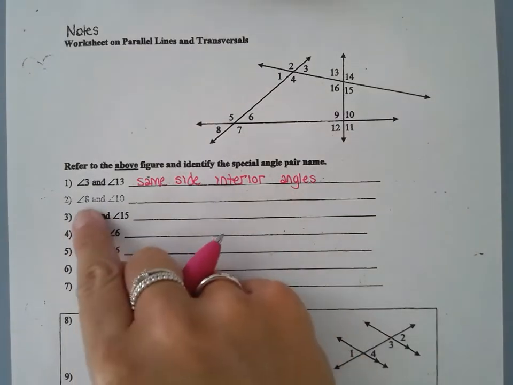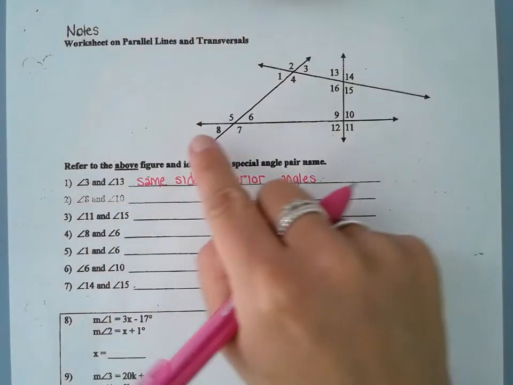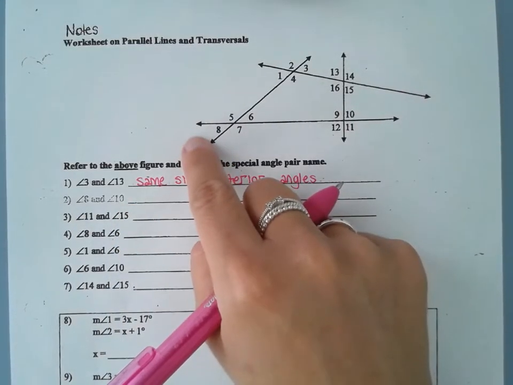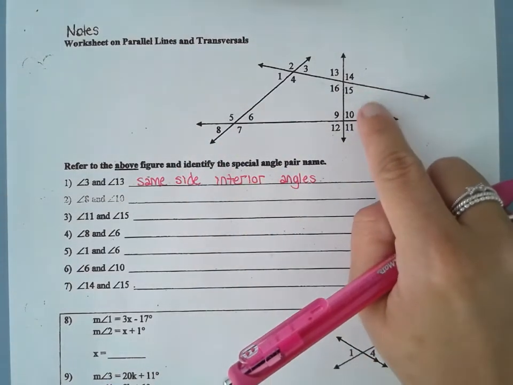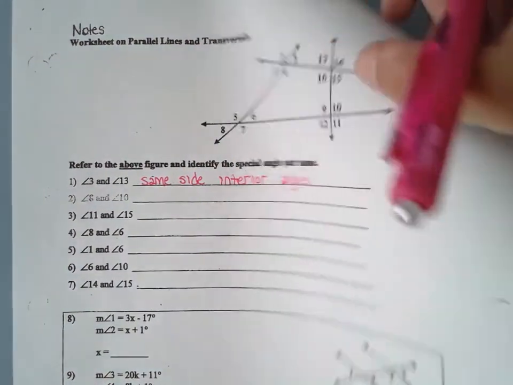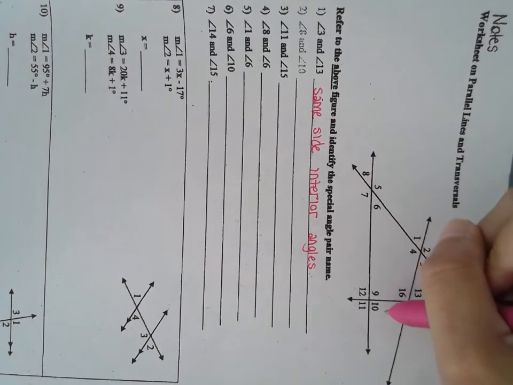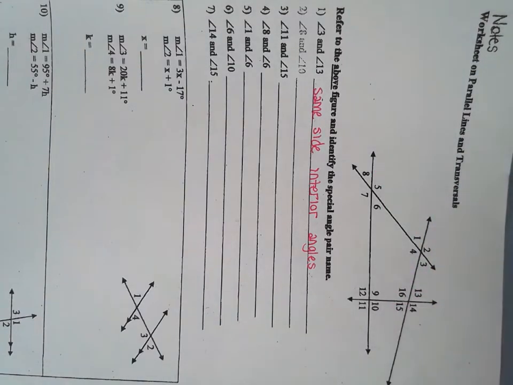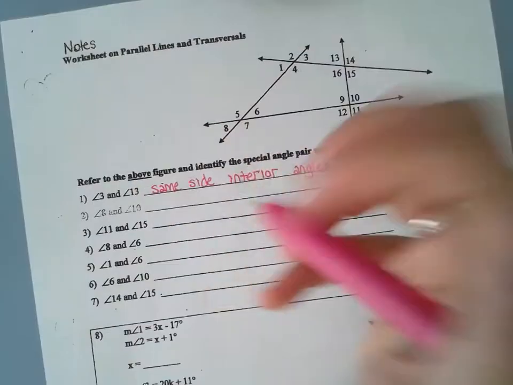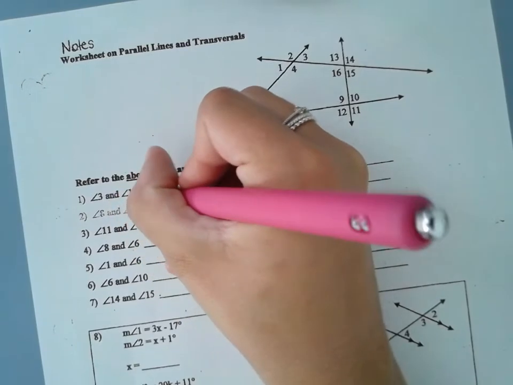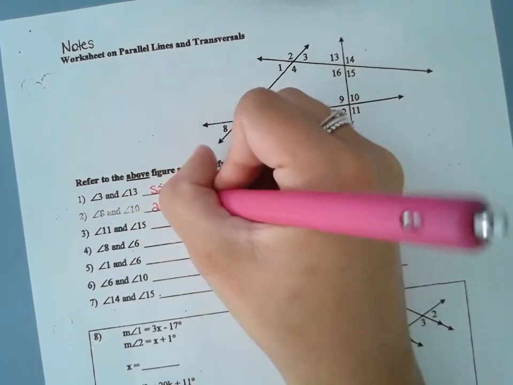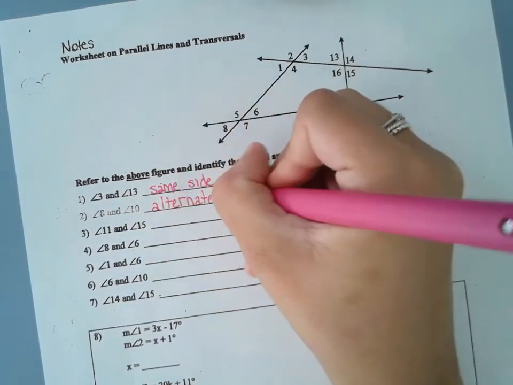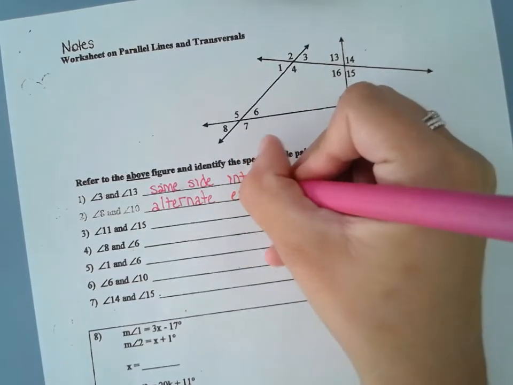Angle 8 and angle 10. Angle 8 is right here. Angle 10 is over here. If we slide our page to the side, 8 and 10 are both outside of the parallel lines, and they're opposite from each other. So these are alternate exterior angles.